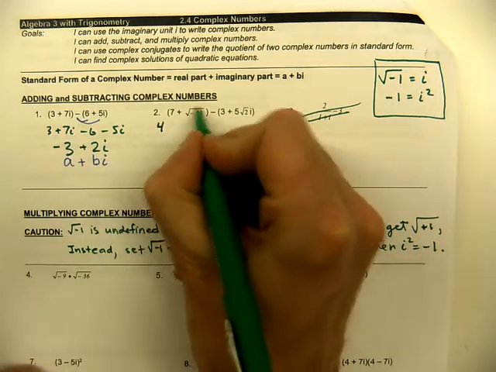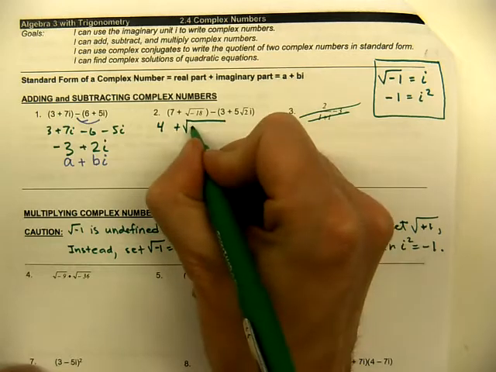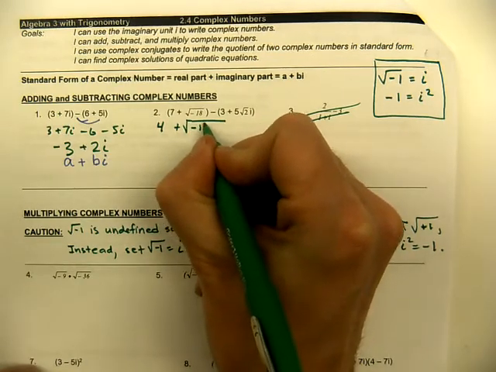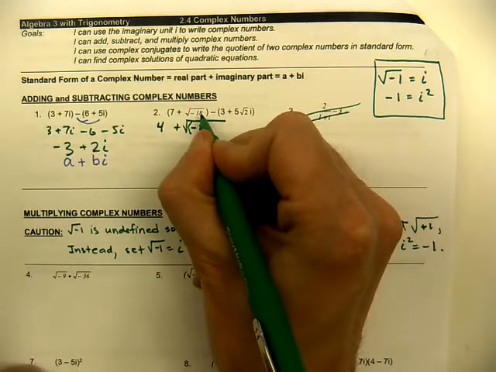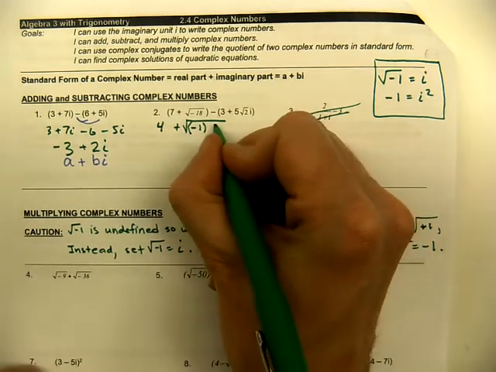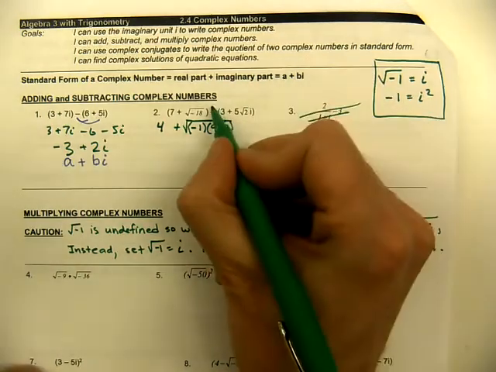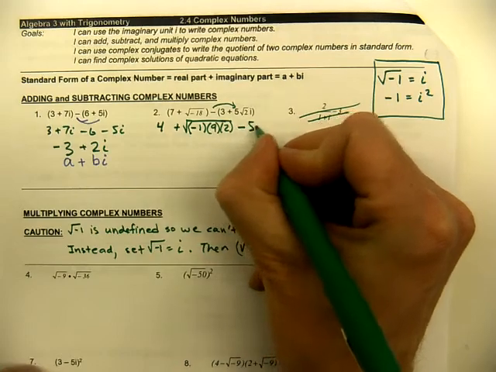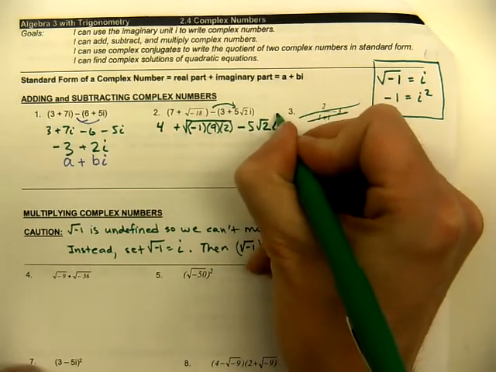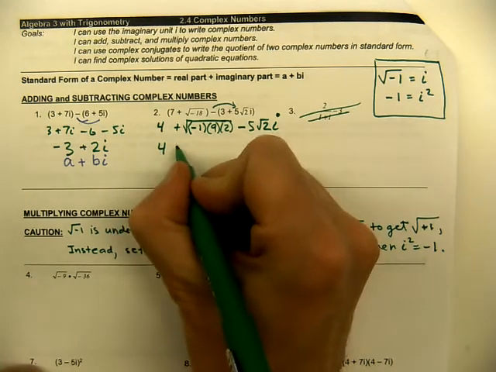What do we have left? We have this positive root negative 18, but we want to factor that. So always factor out the negative 1 away from the positive 18, and that, of course, can be factored into 9 times 2. So positive 9, positive 2, and then when we distribute that negative sign there, we have a negative 5 root 2 times i. So we have the real component in front.